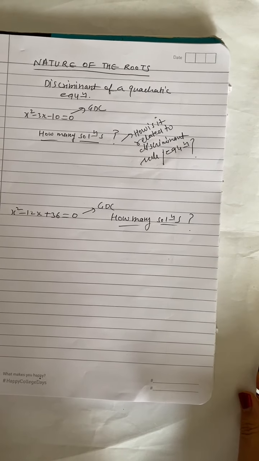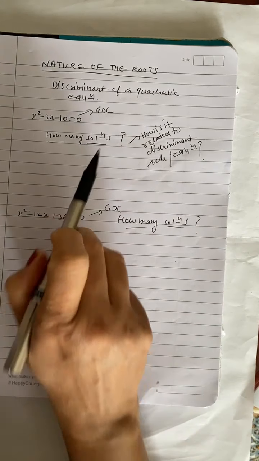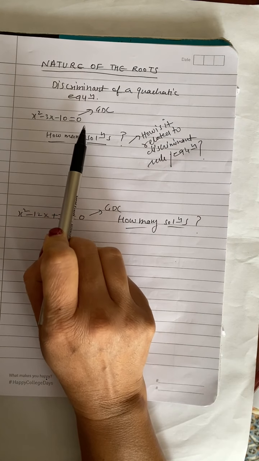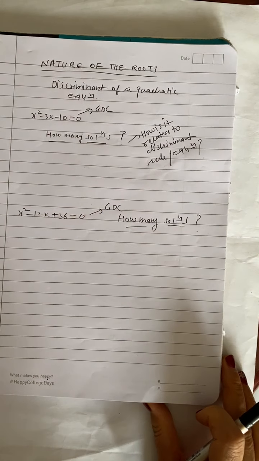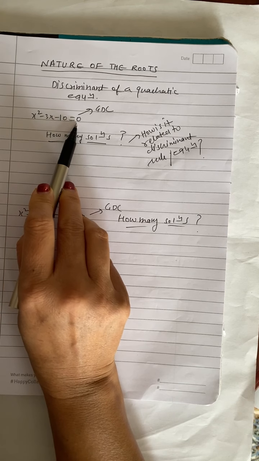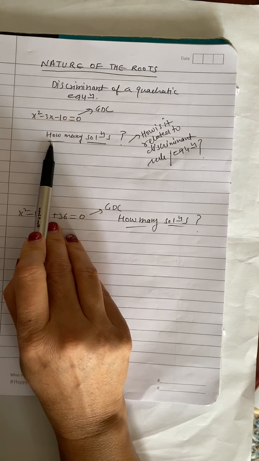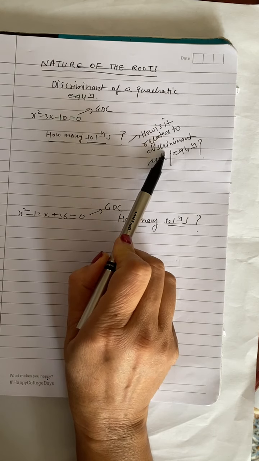In today's lesson, I'm going to talk about the nature of the roots of a quadratic equation. So how can we find how many roots we have without solving quadratic equations? The first equation we have is x squared minus 3x minus 10 is equal to 0. And we have to figure out how many solutions there are and how it is related to the discriminant rule.